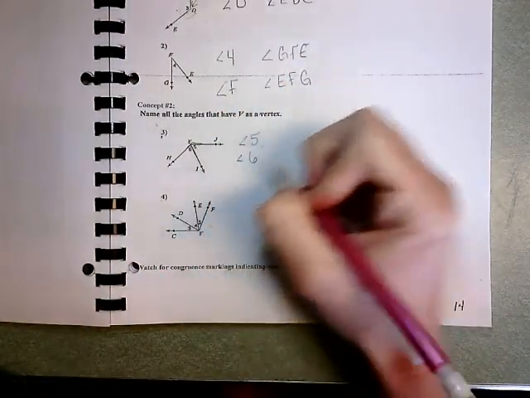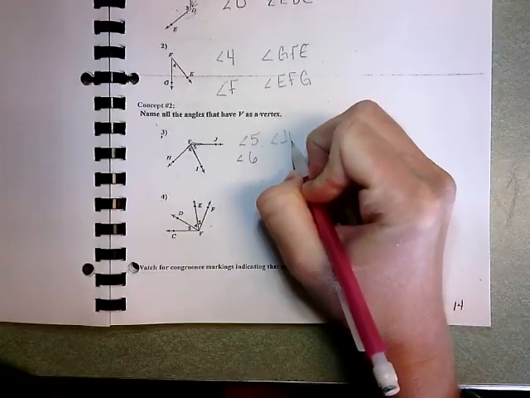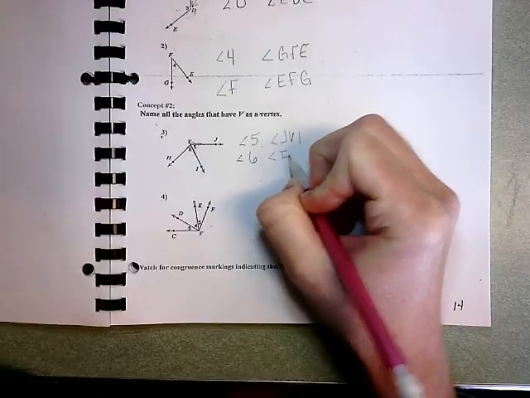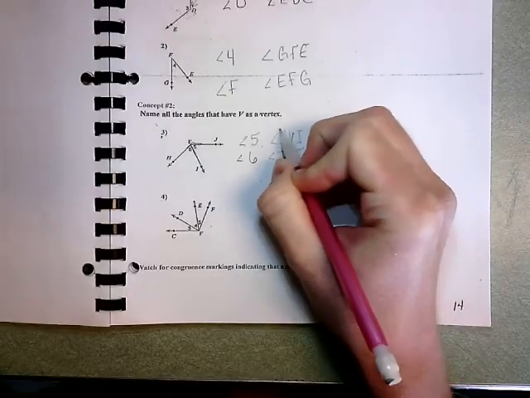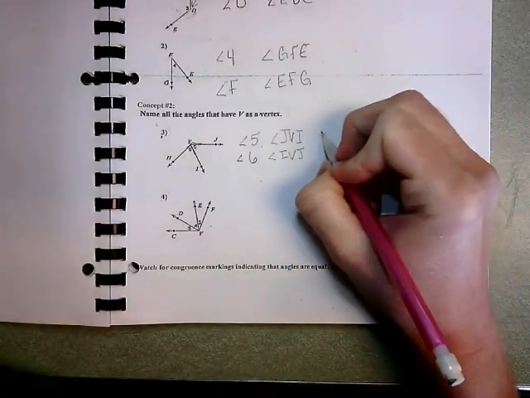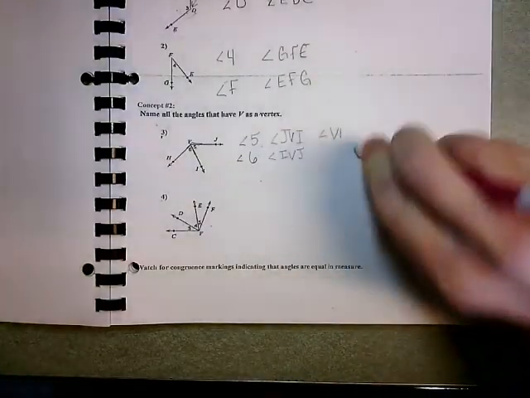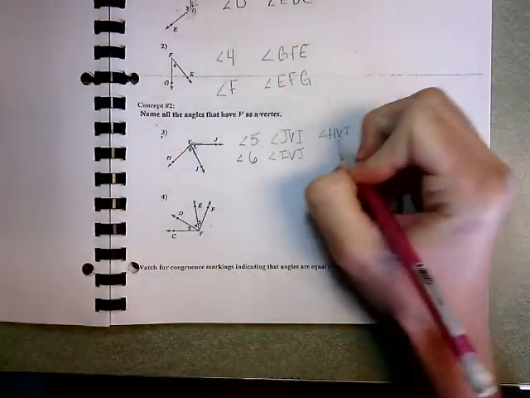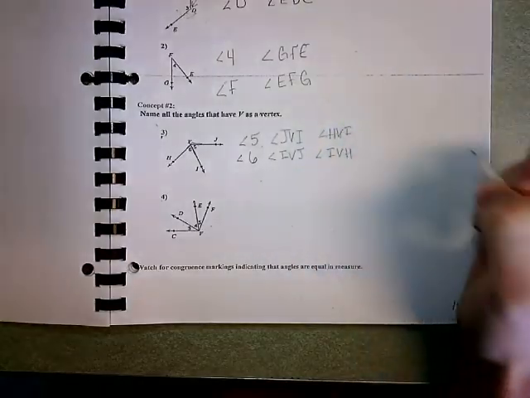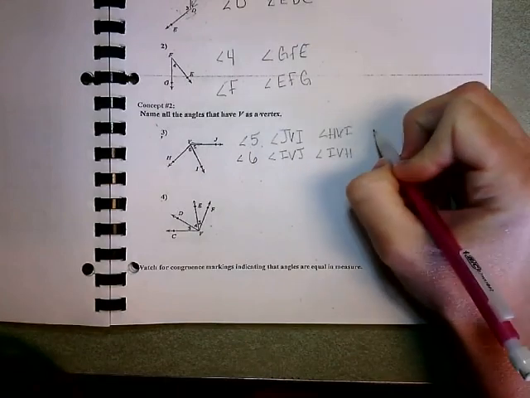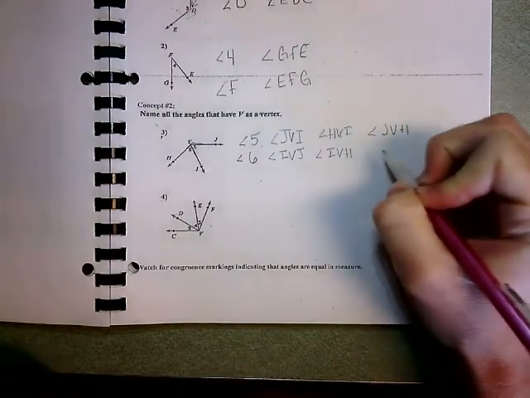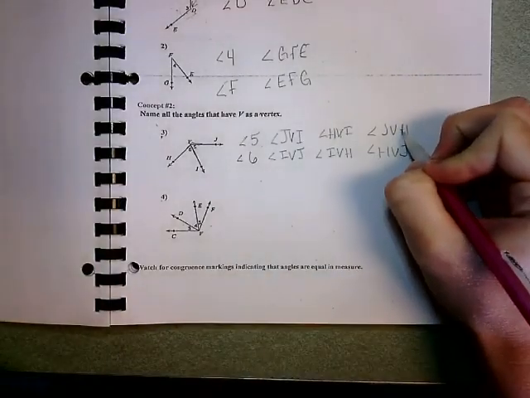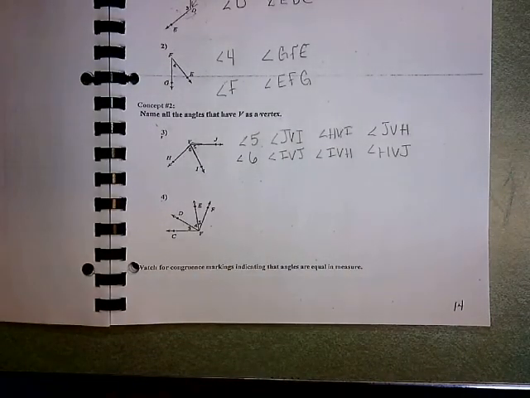One angle we could say is JVI, but we could also say IVJ. We could say angle HVI, or we could say IVH. We could say angle JVH, and we could say angle HVJ.